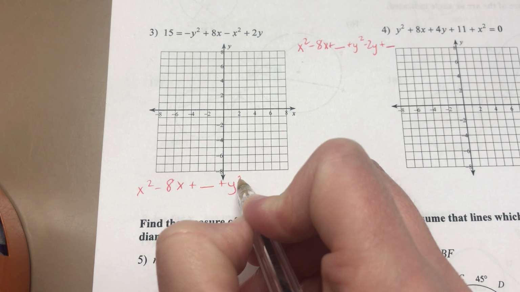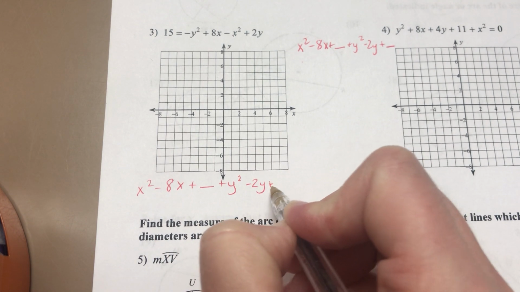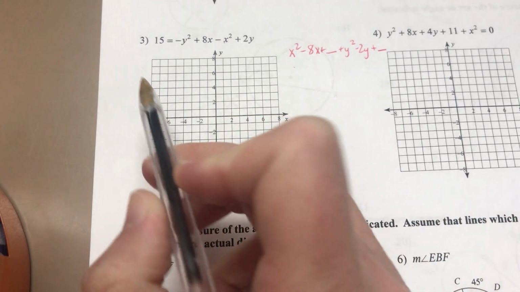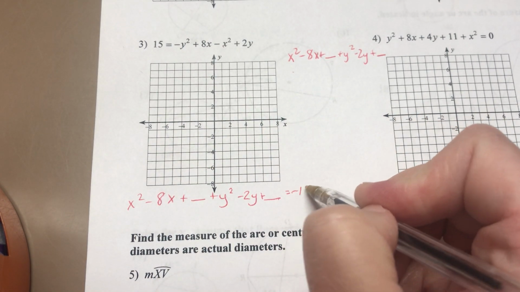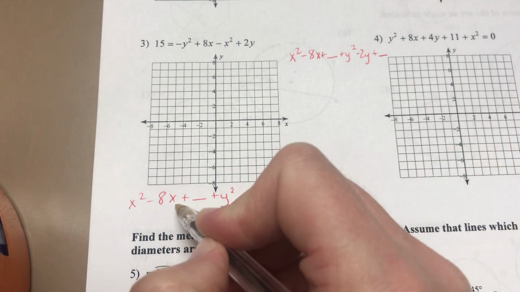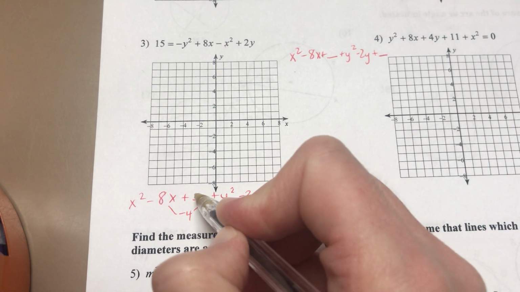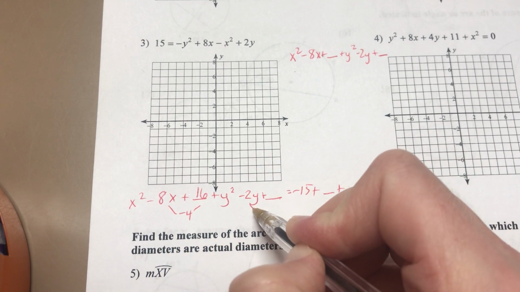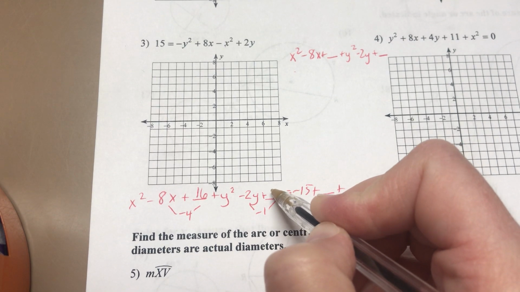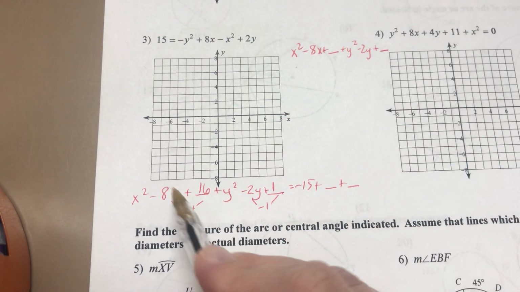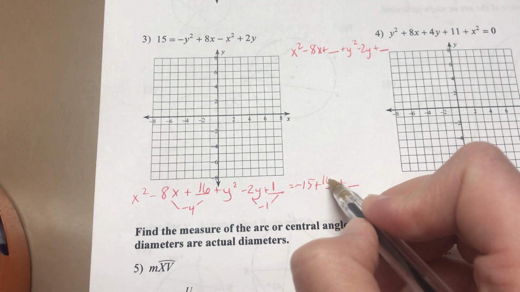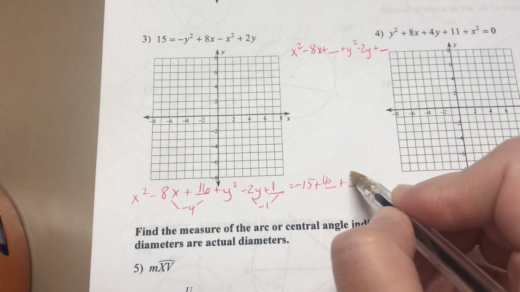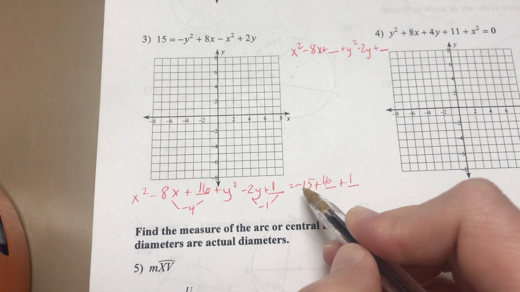Okay. Equals, put everything else on the other side. So this 15 is going to go on the other side and become negative 15 and leave 2 spaces. To fill the spaces, you divide by 2 and square it. You divide by 2 and square it. So once we have that all taken care of, we have the negative 4 squared is 16. That comes over here as well. The 1 squared is 1, so that comes over there.